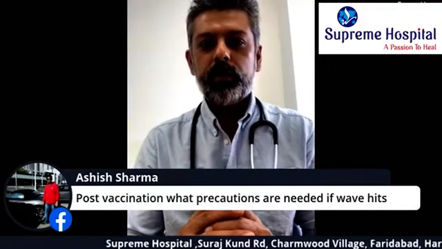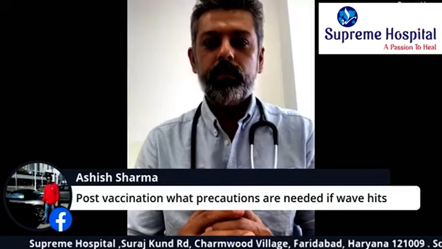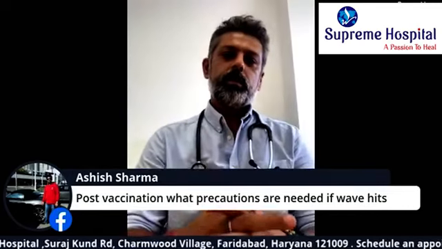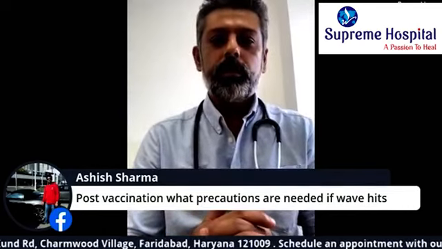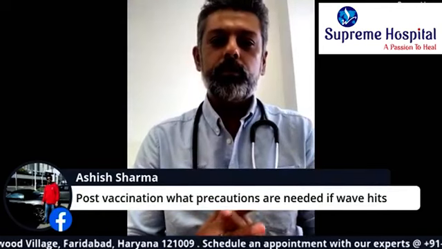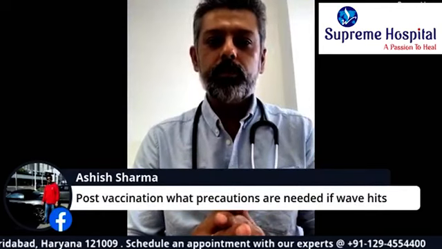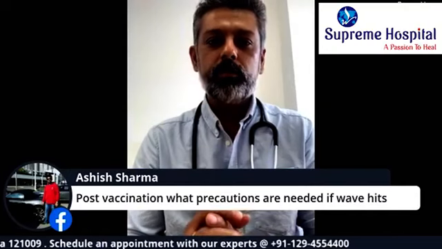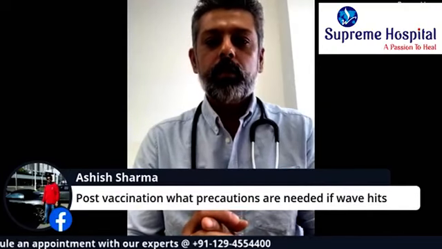Post-vaccination, what precautions are needed if the wave hits? See, the precautions, so far that we've learned, are social distancing measures, wearing your masks at all times, especially when you're in public, and practicing sanitizing measures, washing your hands properly, especially in case of GI COVID.